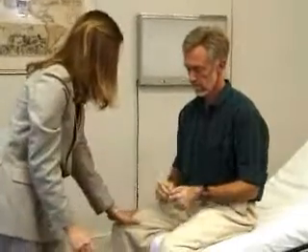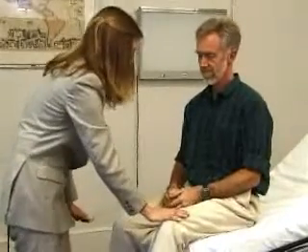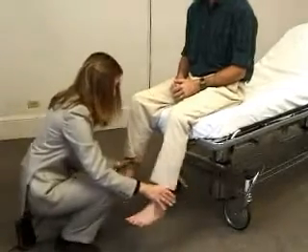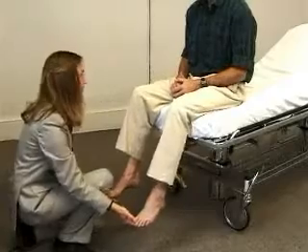Good. Now push up here against my hand. Good. And push up there. Great. And push out against my hands. Good. Now push up your toes and push back down again. Good. That's it for strength.